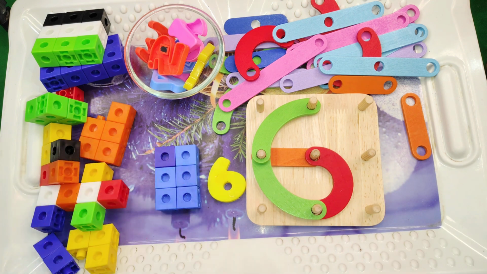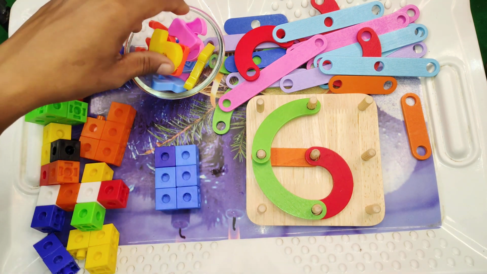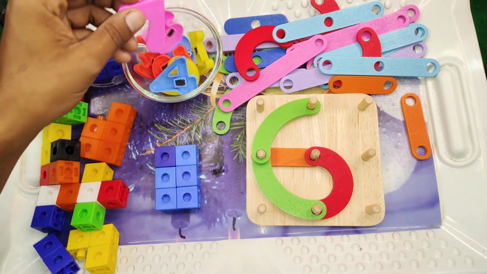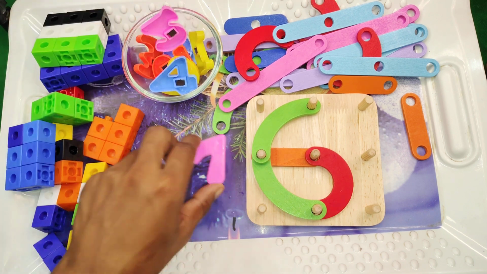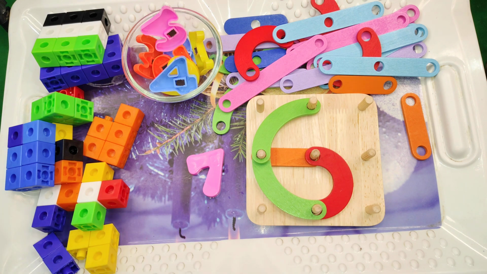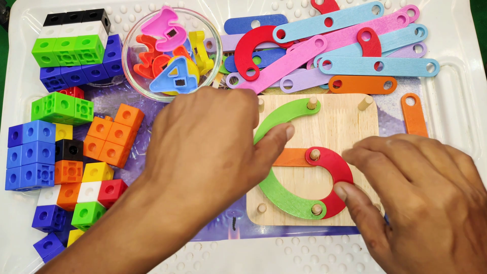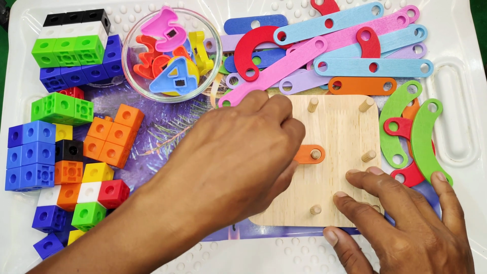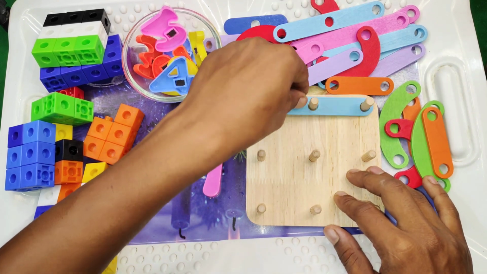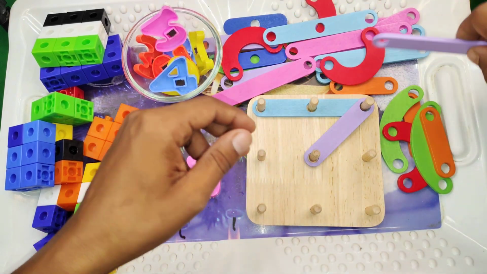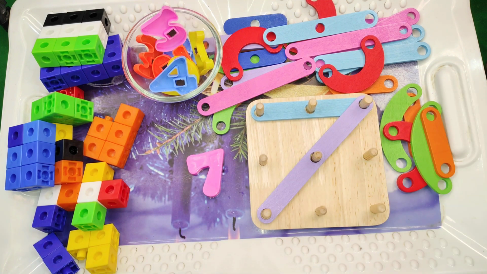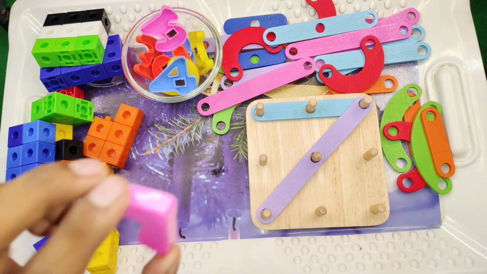Let's make number 7. Let's find number 7. Here is the number 7. Yes, this is number 7. Let's make number 7 in the puzzle. It's very easy to make. The number 7 is very easy to make. Yes, this is the number 7.